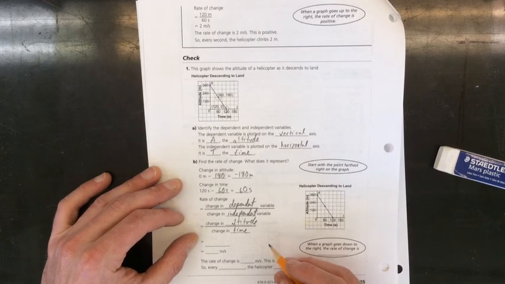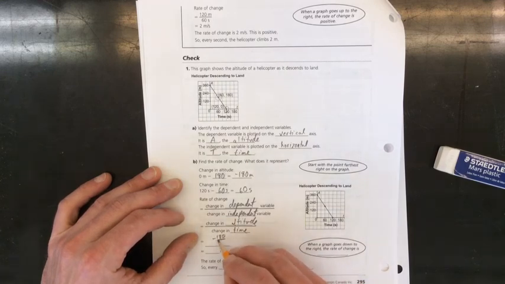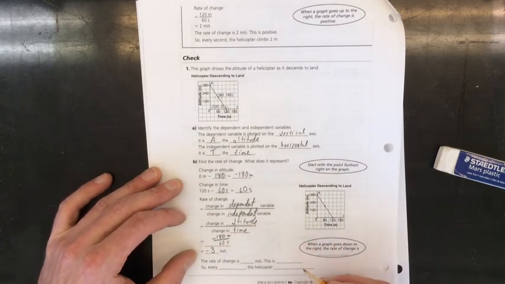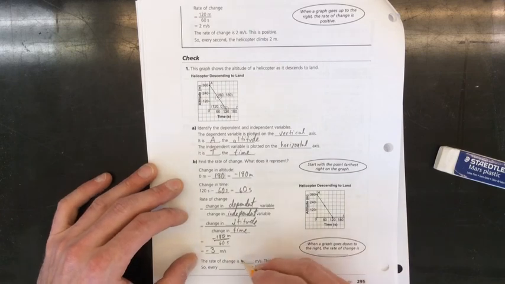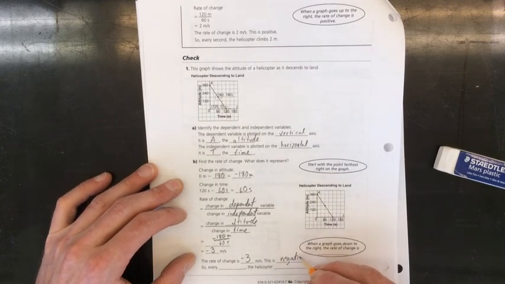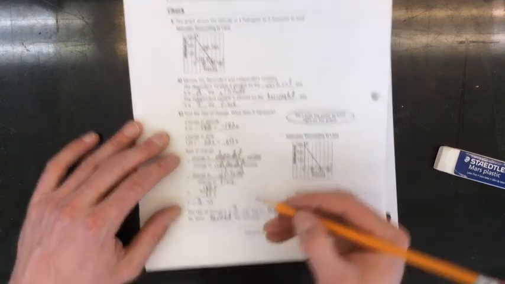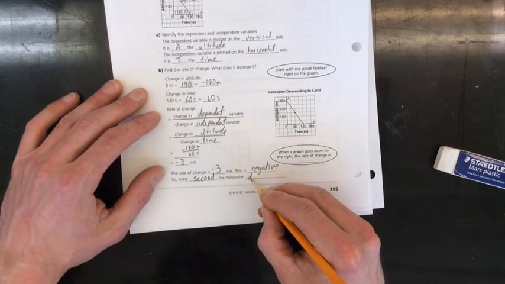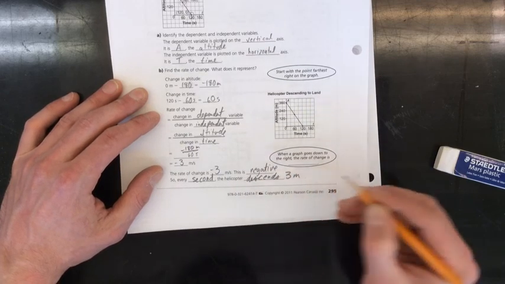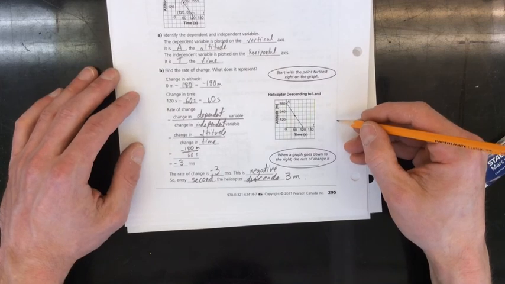So in this case, we have negative 180 meters over 60 seconds, and this is negative 3 meters per second. So the rate of change is negative 3 meters per second. This is negative. So every second the helicopter descends or goes down 3 meters. And this is the rate of change.